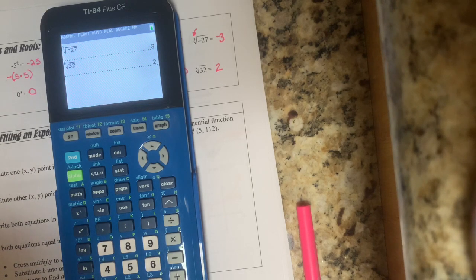So there is your toolkit for exponents and roots. It really is going to be important for you guys to understand how to take the root of a number and not just be taking the square root. Let me know if you need any help.